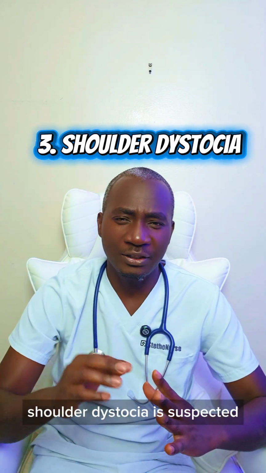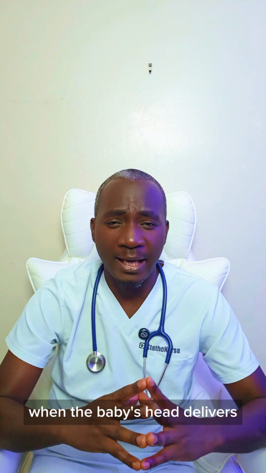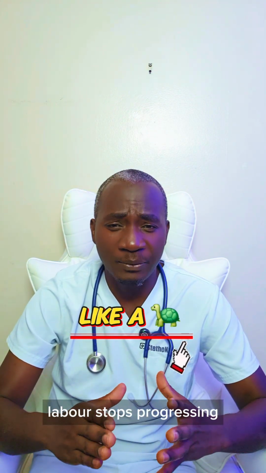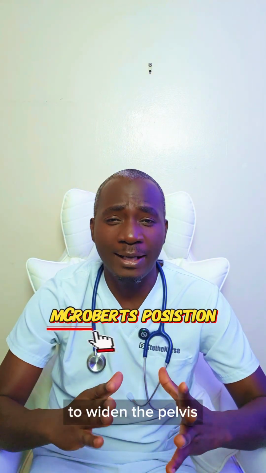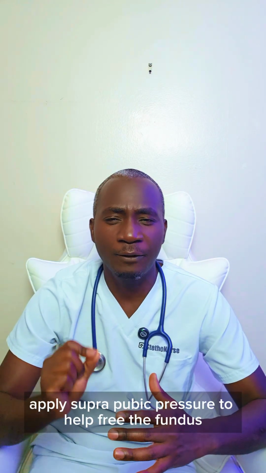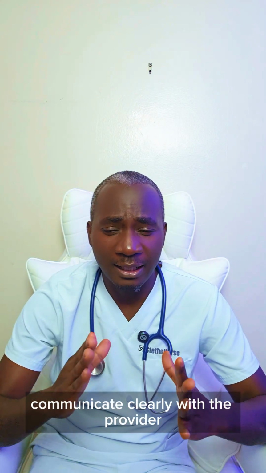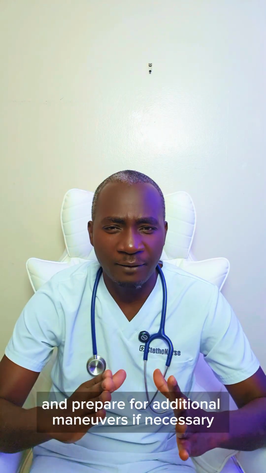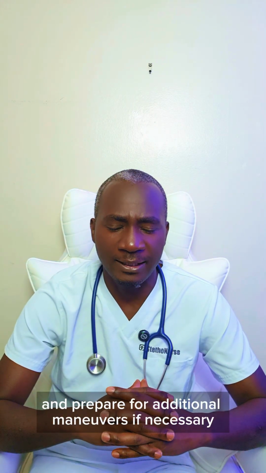The next one is shoulder dystocia. Shoulder dystocia is suspected when the baby's head delivers and then retracts like a turtle. Labor stops progressing despite strong contractions, and there is fetal heart rate distress, often with late decelerations. Place the patient in the McRoberts position to widen the pelvis. Apply suprapubic pressure to help free the shoulder. Communicate clearly with the provider and prepare for additional maneuvers if necessary.